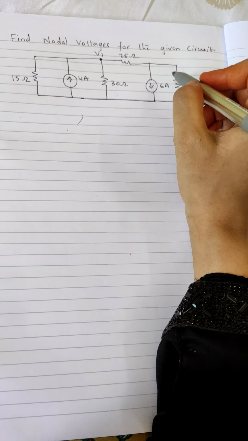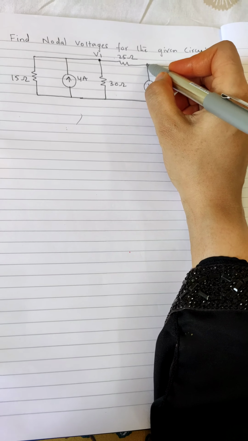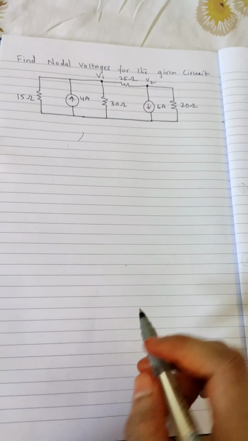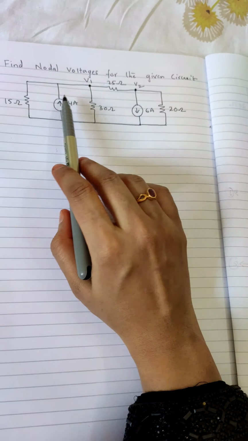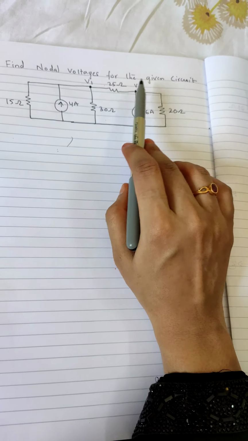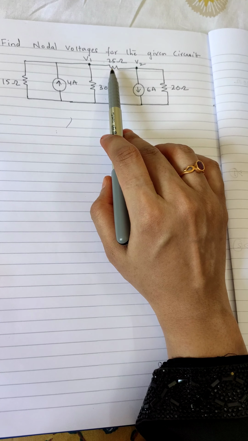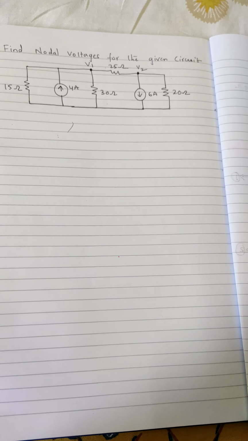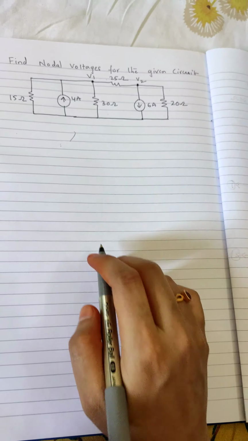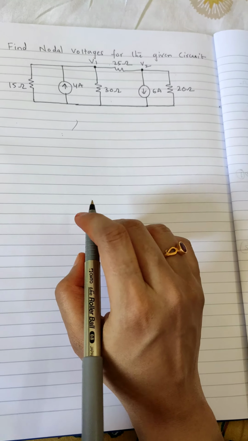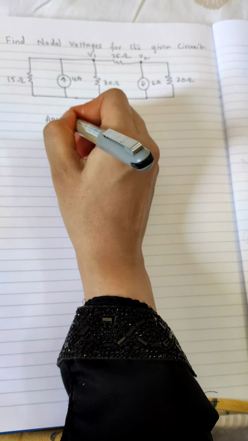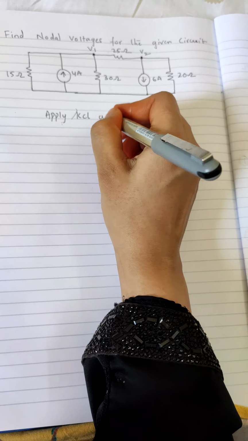Now next there is another node over here. This is node 2 and the voltage at node 2 I'll be taking as V2. Since these two are not connected in parallel, because you have 25 ohm in between, for that reason these two are regarded as two separate nodes. So let us go to node 1. What you have to do is apply KCL at node 1.